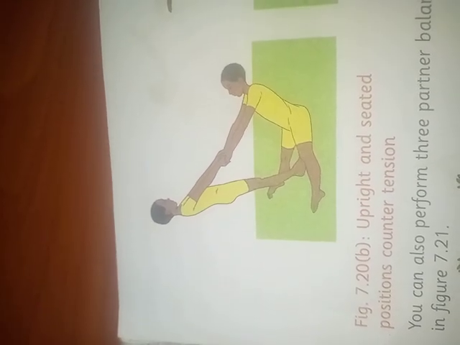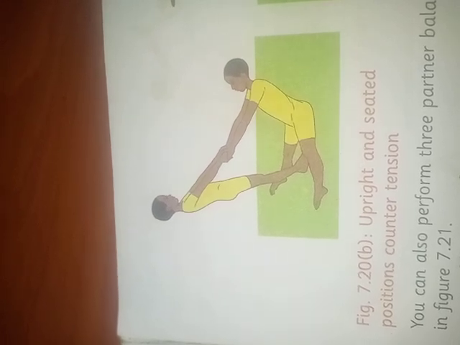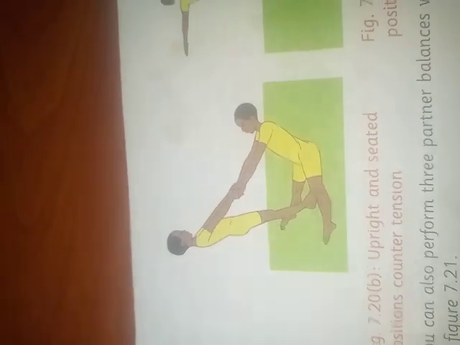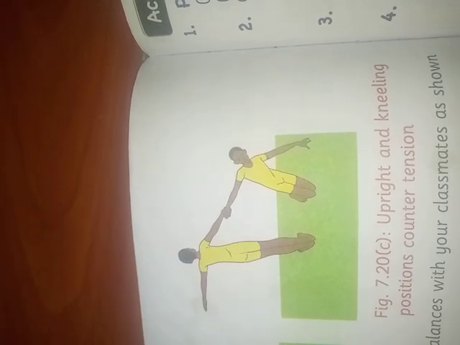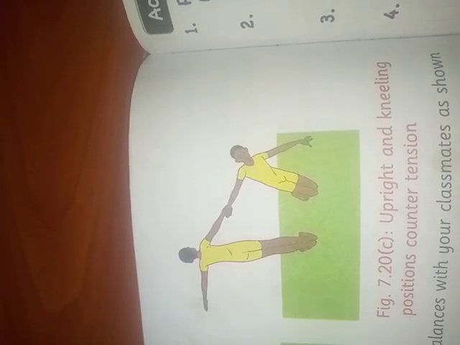There is a difference between the upright and seated position counter tension and the kneeling and upright position counter tension. So let's now look at the upright and kneeling positions counter tension.